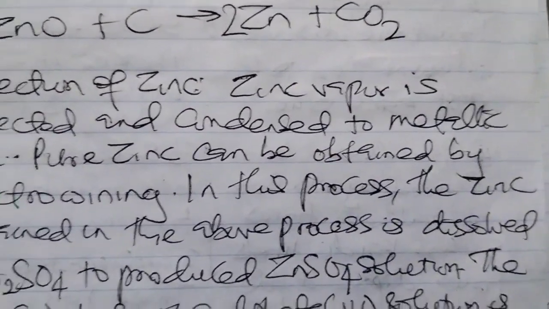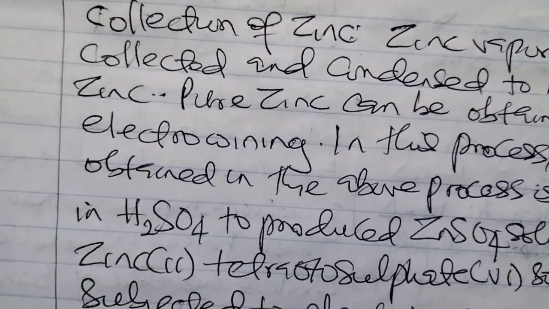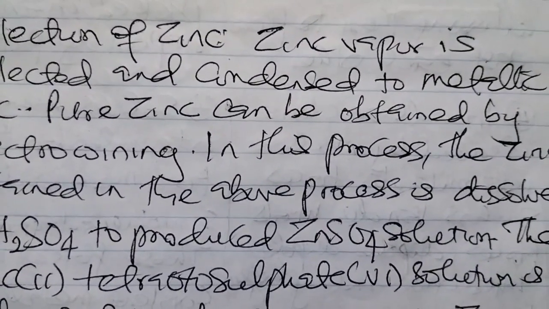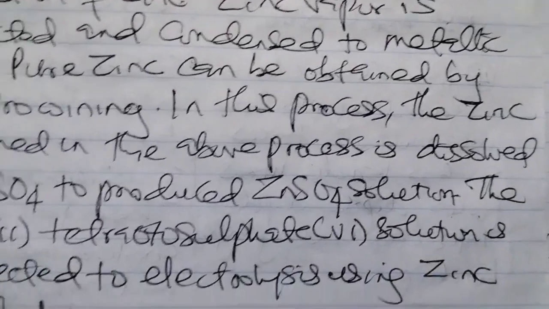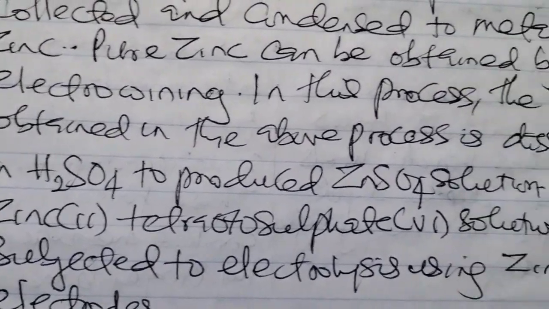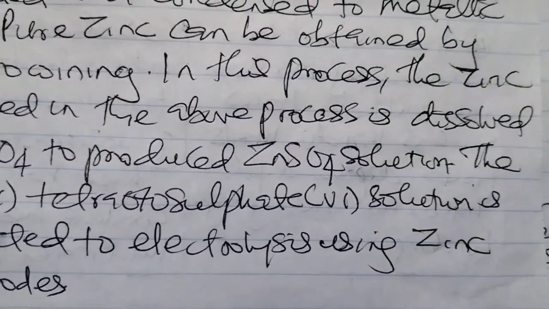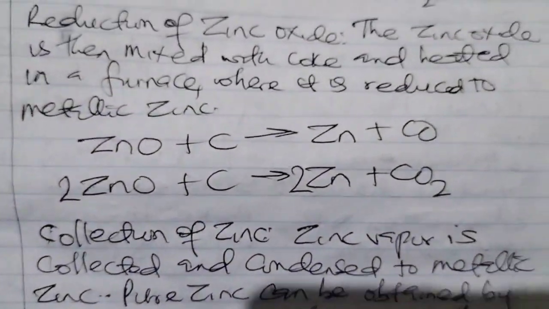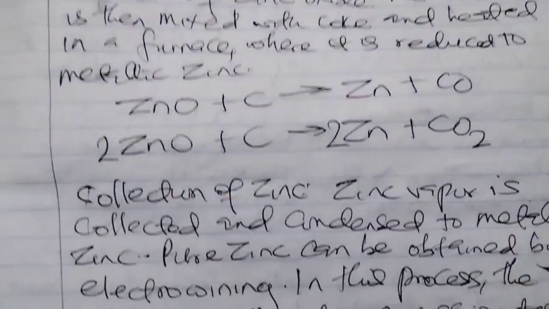electrowinning. In this process, the zinc obtained in the above process is dissolved in H2SO4 to produce zinc sulphate solution, that is ZnSO4 solution. The ZnSO4 solution is subjected to electrolysis using zinc electrodes. Okay, so that is the process involved in zinc extraction. Describe fully with the equations involved.